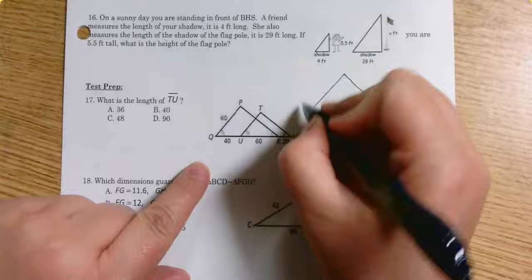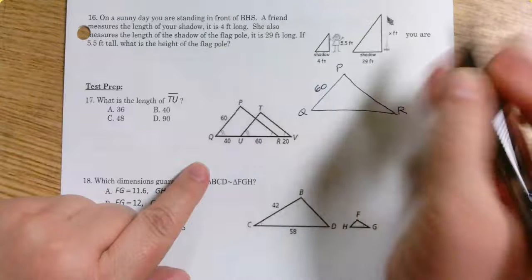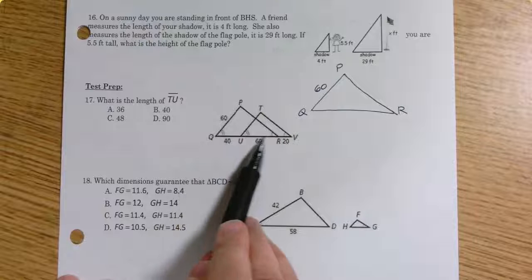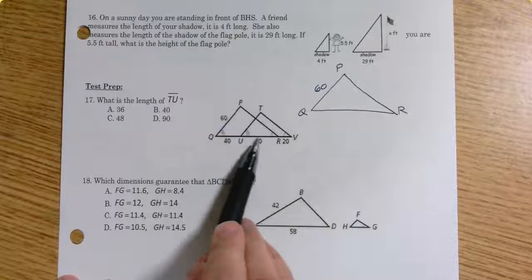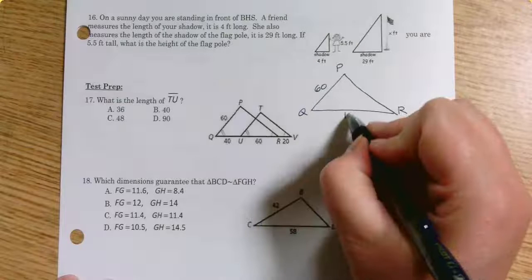All right, what can I say about QPR? Well, I know it's got 60 for QP. What about QR? From Q to R is the 40 part plus the 60 part. 40 plus 60 is 100. So this whole thing is 100.